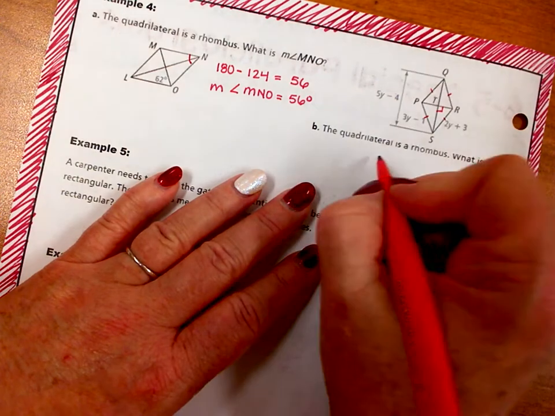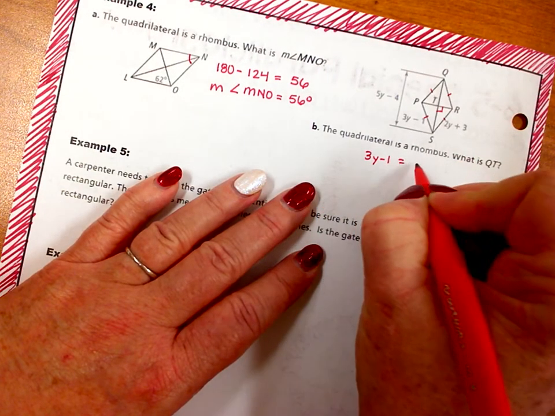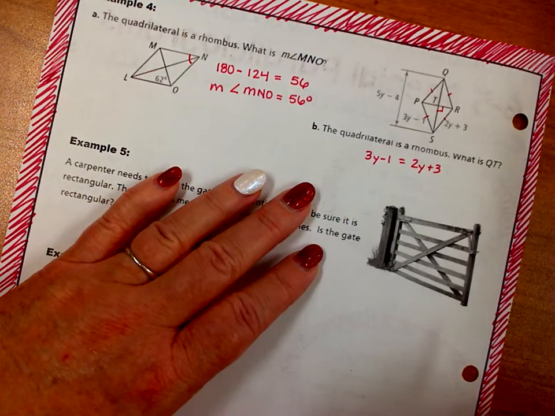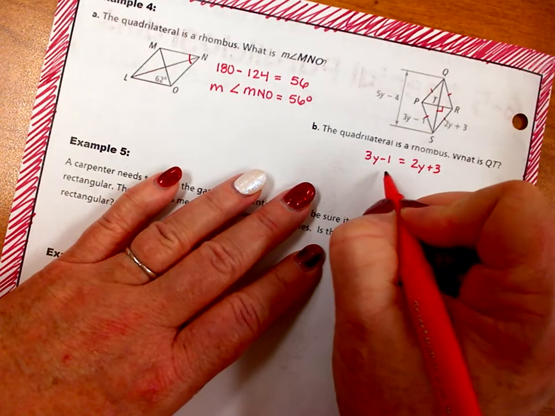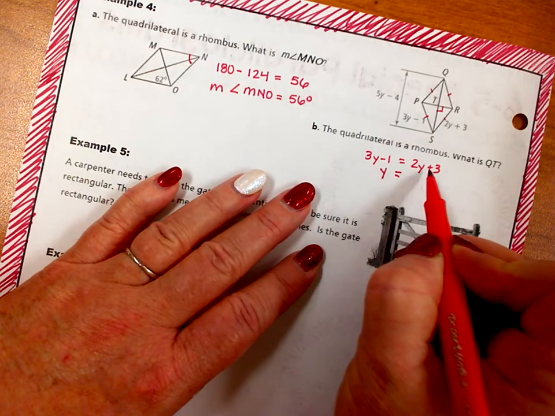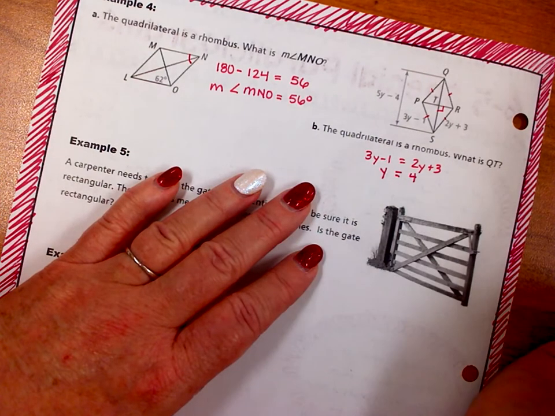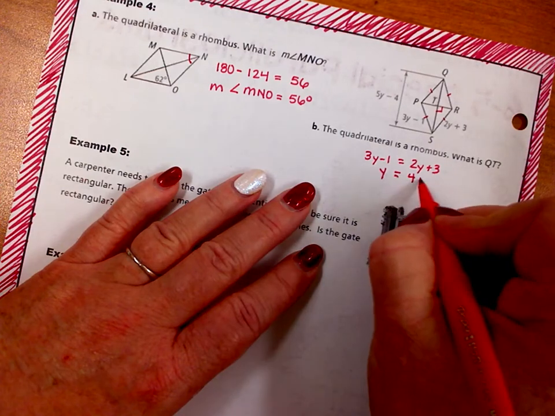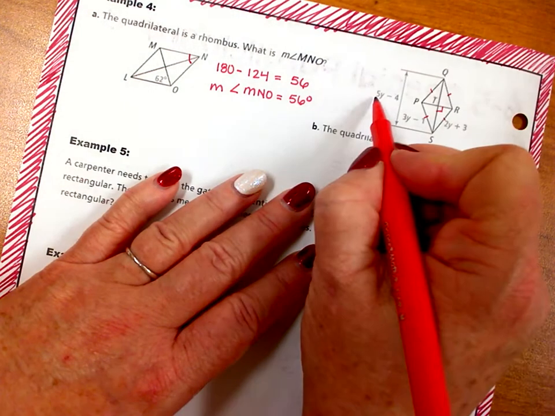So let's try that. We've got 3y minus 1 is equal to 2y plus 3. We're going to subtract 2y from both sides, leaving us with y on the left. We're going to add 1 to both sides, leaving us with 4 on the right. So we know that y is equal to 4. Now let's plug it in up here.